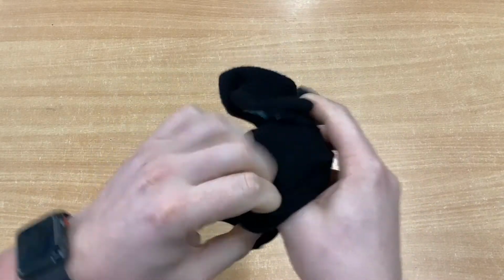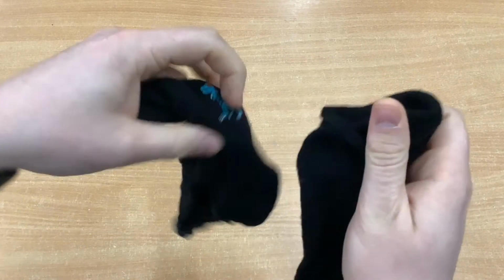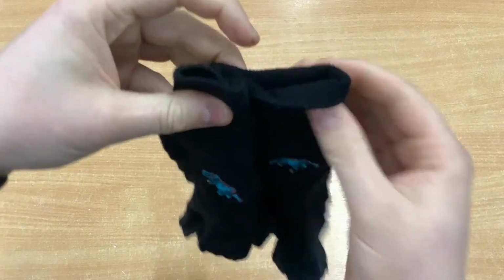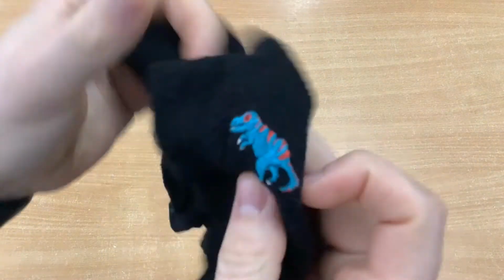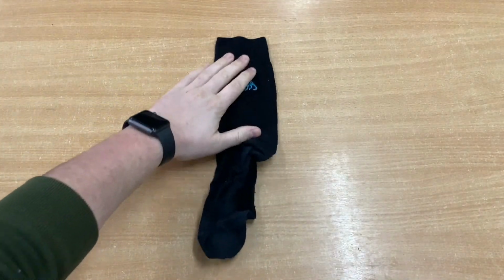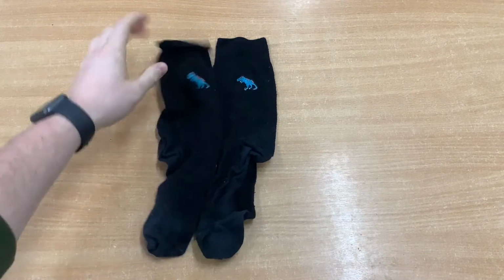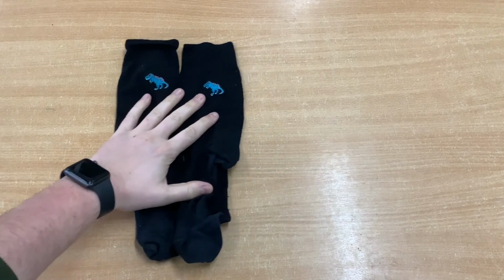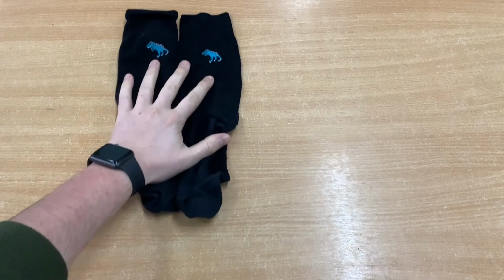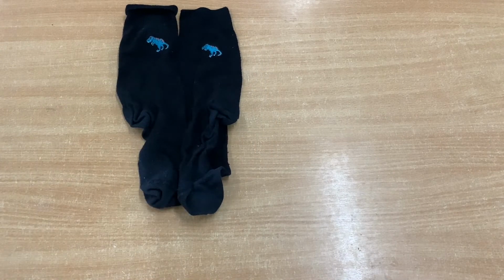Show you in this ball of socks, I have 2 socks. And these are my cool socks. Look, they've got a T-Rex on them. Okay, so I have 1 sock, 2 socks. We have 2 socks. There you go.